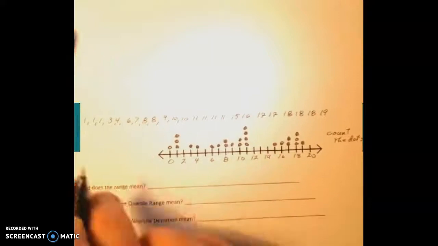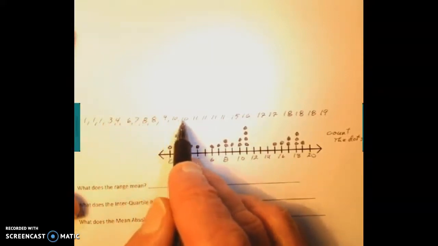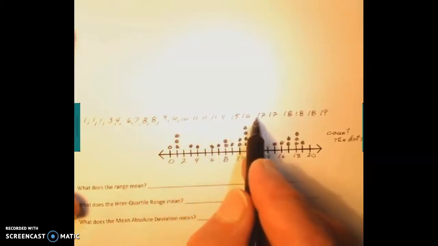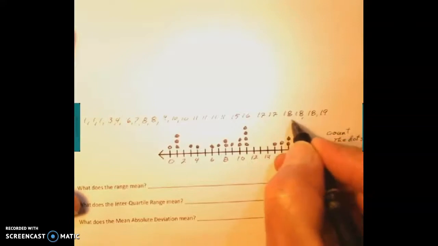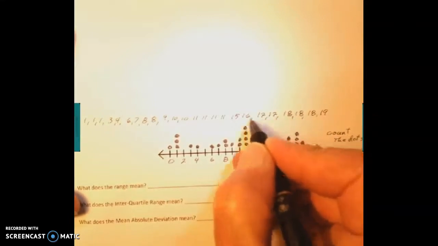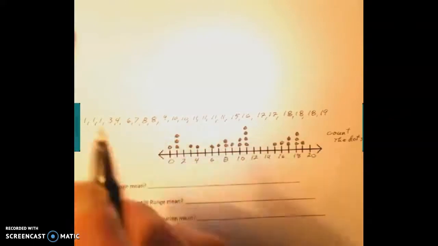And again, count your numbers: 2, 4, 6, 8, 10, 12, 14, 16, 18, 20, 22, 24, 25 numbers. So it looks like I've got all of the numbers.